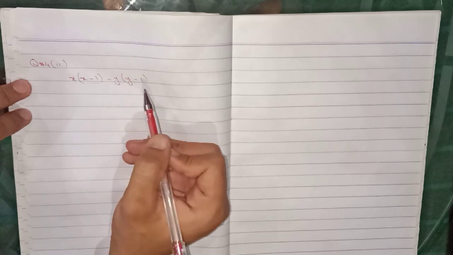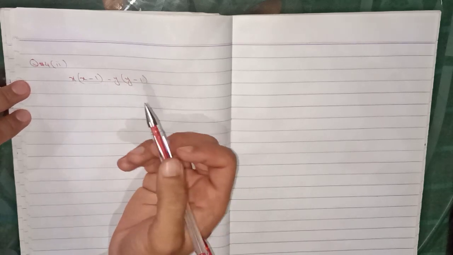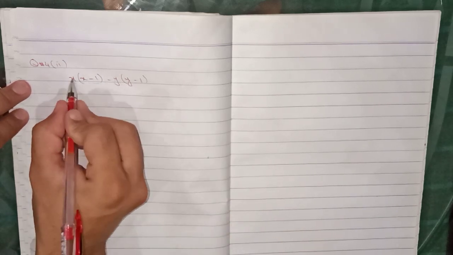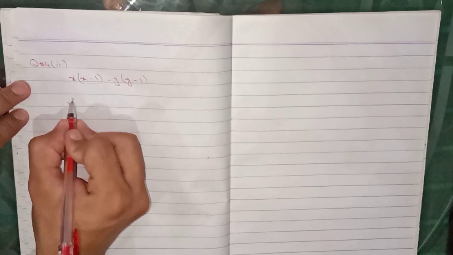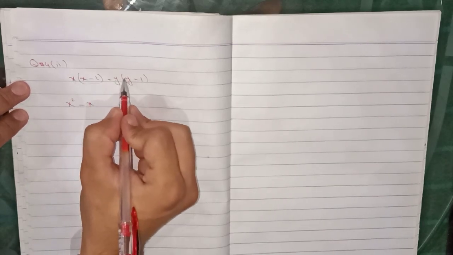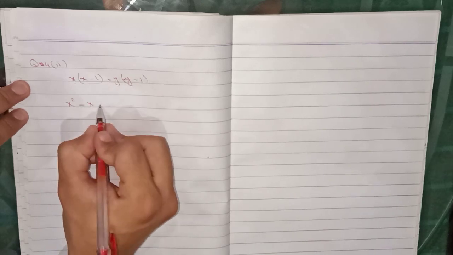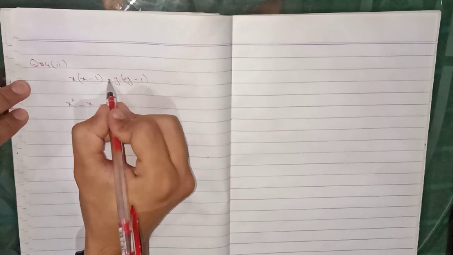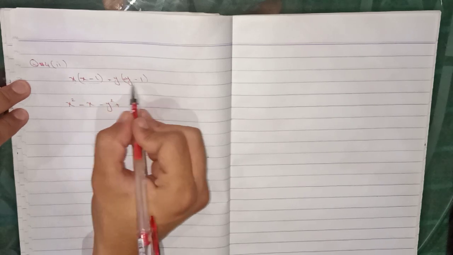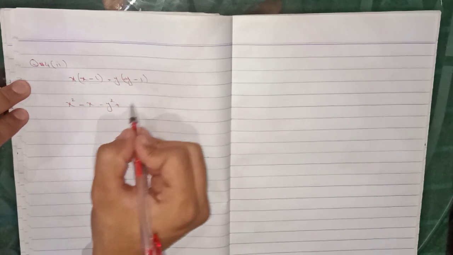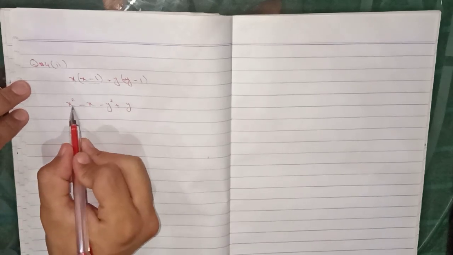If we take x common, x is not present here. If we take x minus 1 common, x minus 1 is not here. So it is not easy for us to take common. So in this way we need to multiply. x multiplied by x is x square, x into minus 1 is minus x, minus into minus y into y is plus y square... minus into minus y into 1 is plus y. Now see this, x square minus y square.